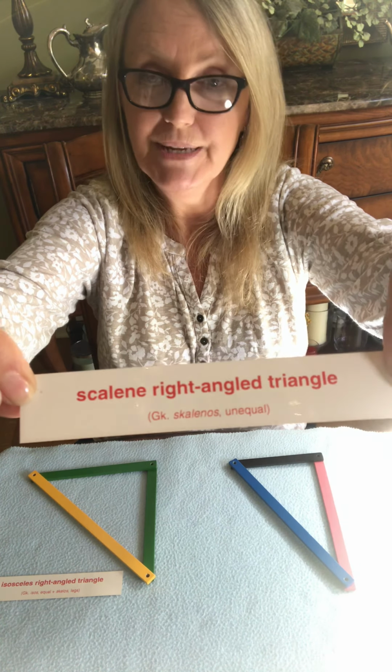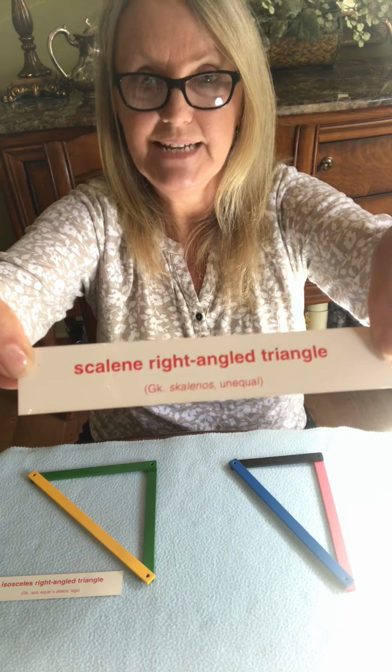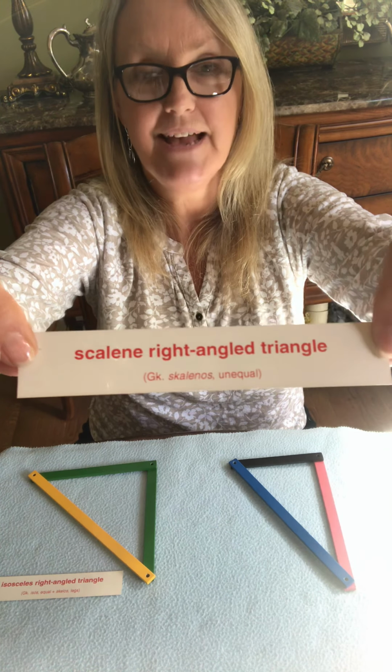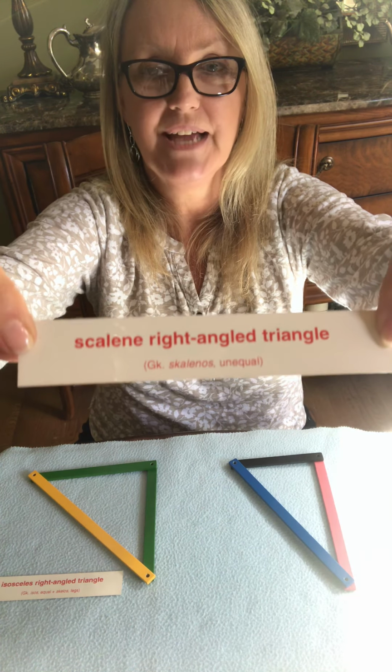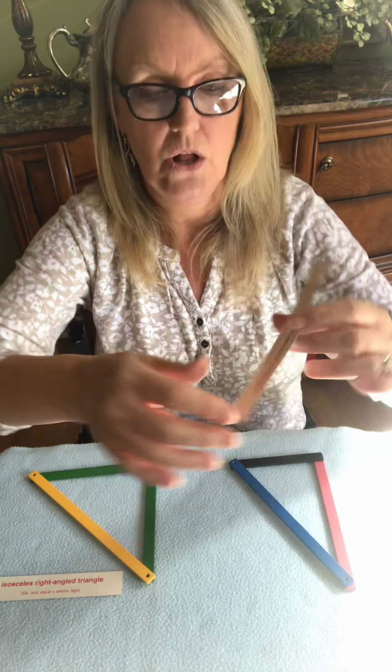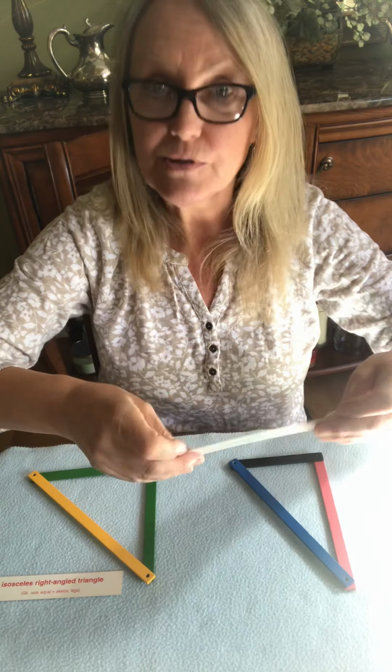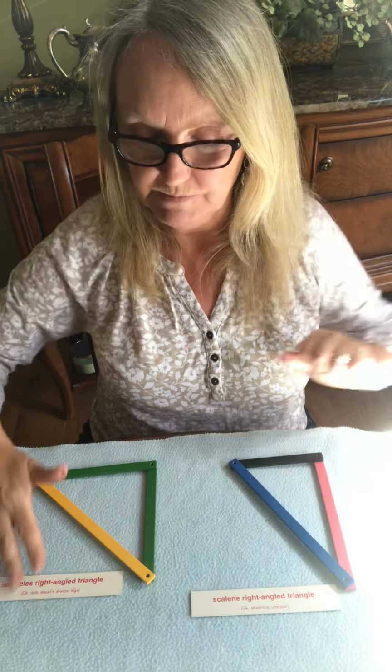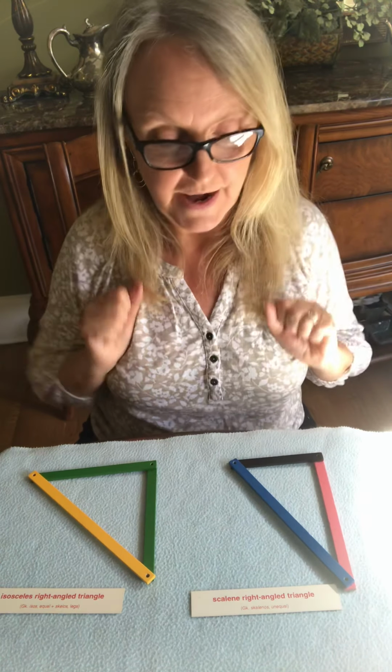Again, a mouthful, but again, you should remember what a scalene triangle is, and you know what a right angle is, so we just put it all together. Scalene right-angled triangle. And that, as we said, also comes from Greek. Skalenos means unequal.